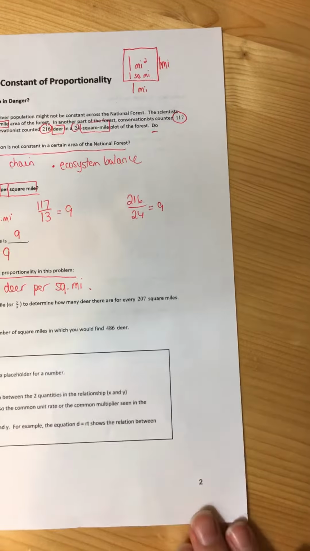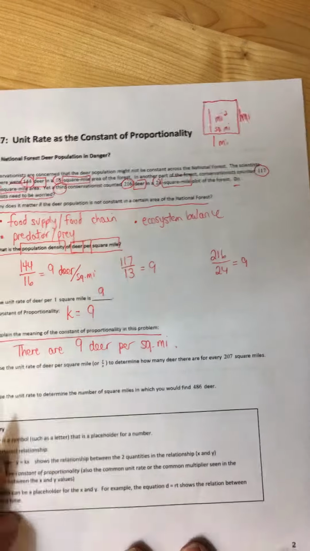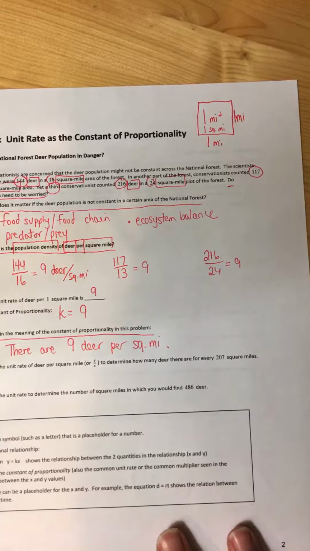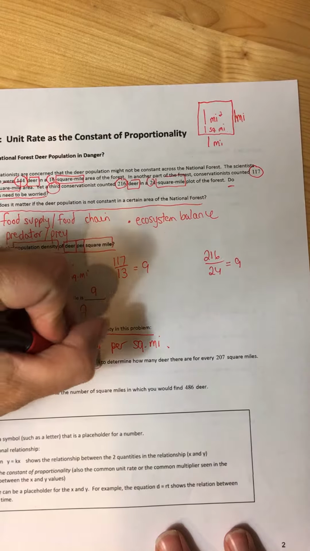This video is a continuation of another video. This is page 2, and this is example 1 about the deer, and letters C and D are going to be in this video. Letter C says to use the unit rate of deer per square mile, which is also y over x.